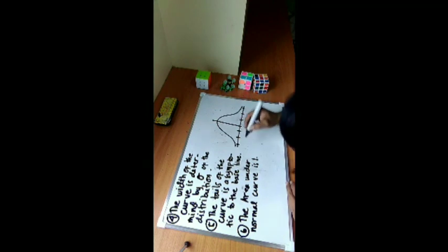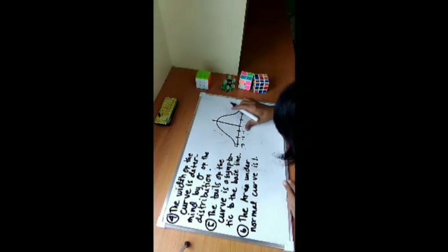In a normal curve, there are 6 z-scores. We have -3, -2, -1. Your mean is 0, then +1, 2, and 3.